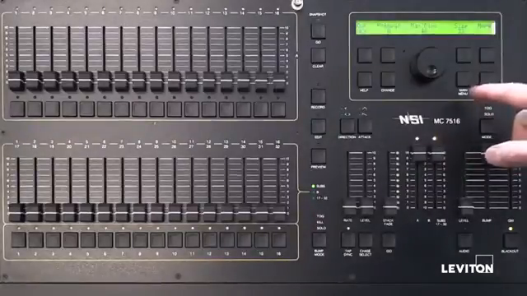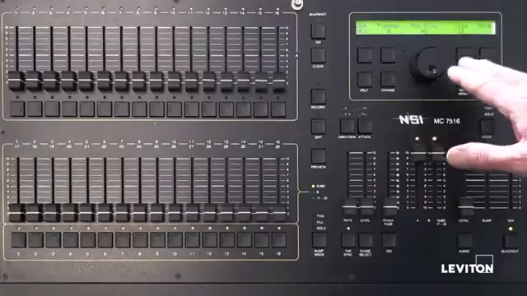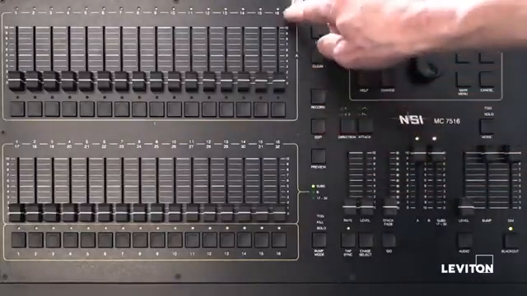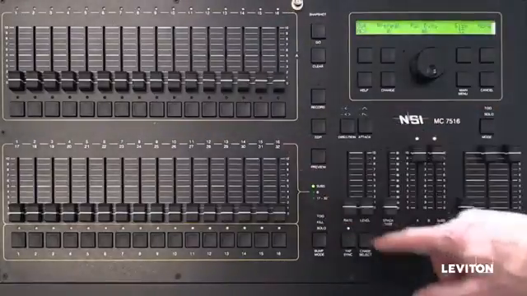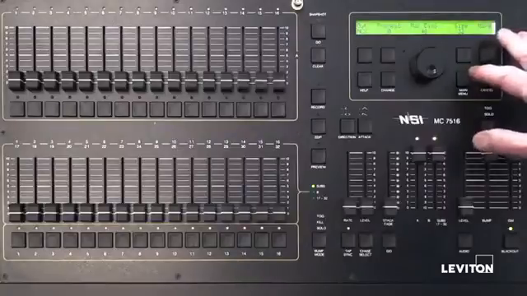And this is a big one we get calls on. Normally they're not going above double. Normally they just want their 16 console to handle 32 channels or less. It's the quick and basic and easy.